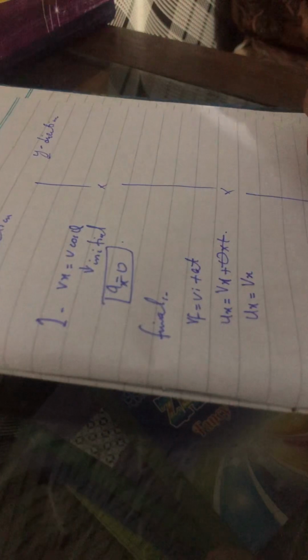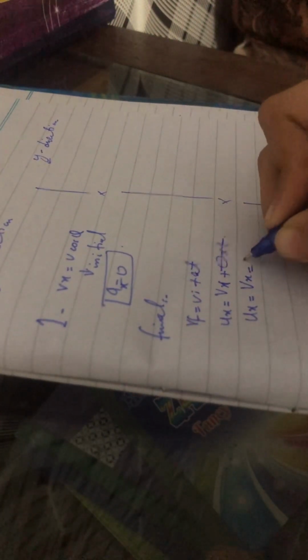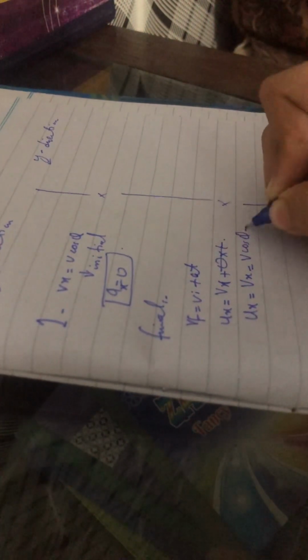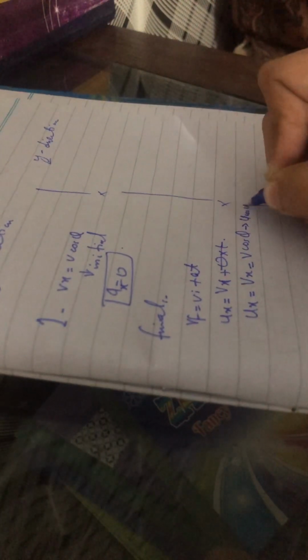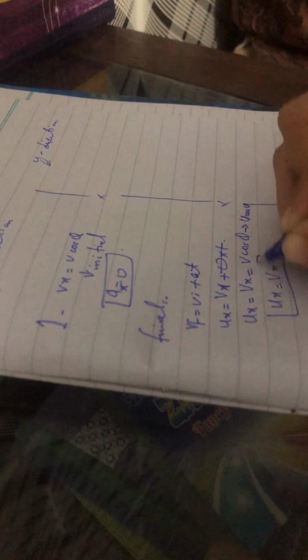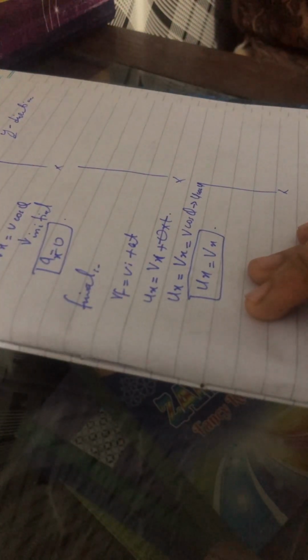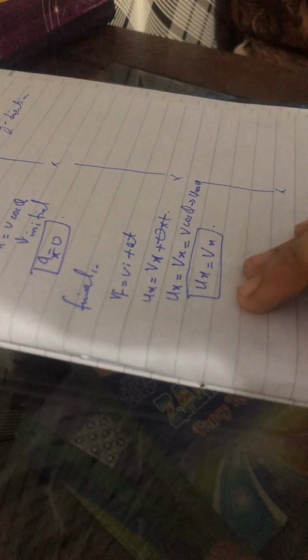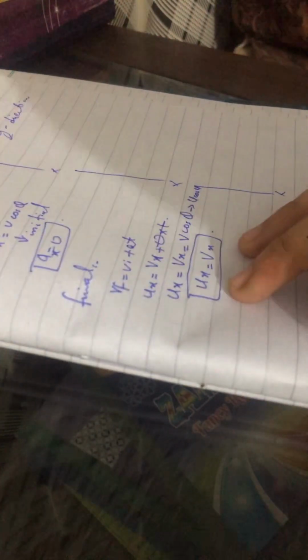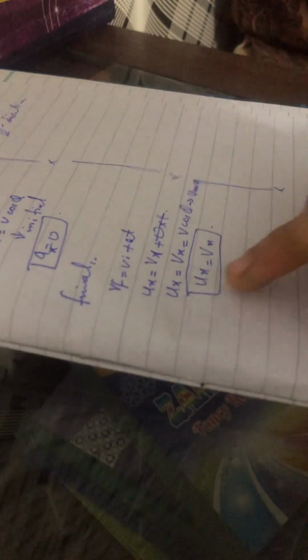These both are equal, and we can write it as V cos theta, or we can write u cos theta, right? So ux is equal to vx. The initial velocity is equal to the final velocity, as I discussed before: in the x direction this ball will move with uniform velocity because acceleration is 0, and here you can see it is moving with uniform velocity because these both are the same.